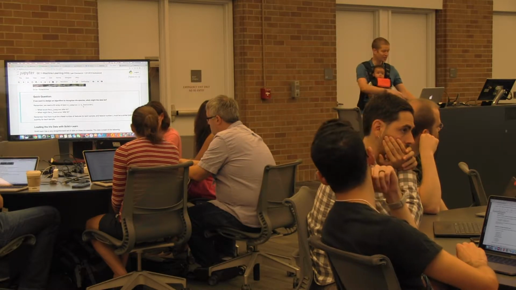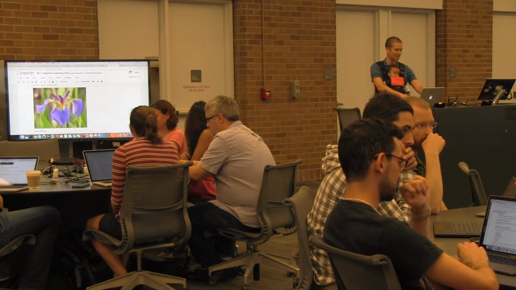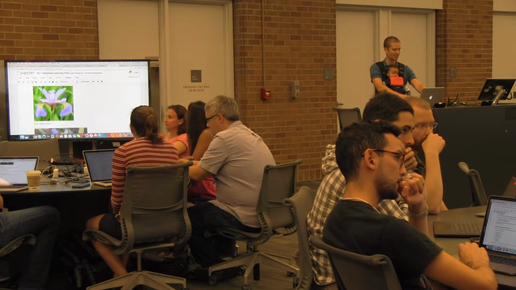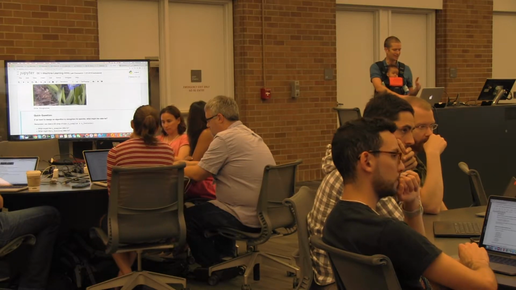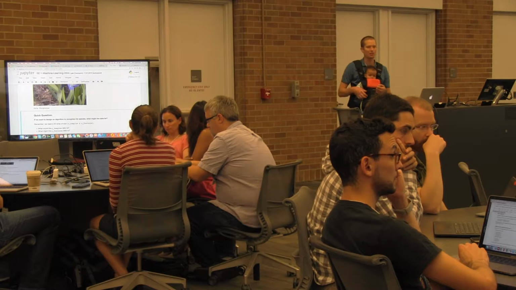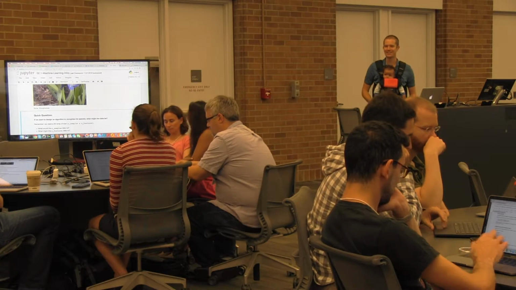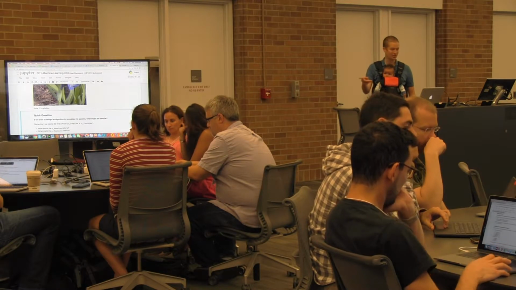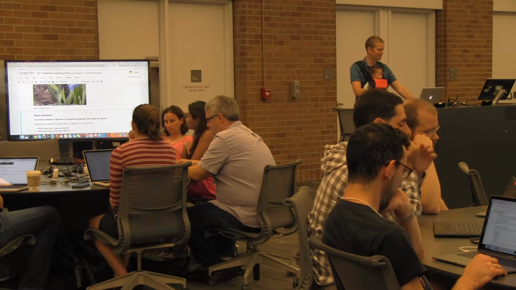Oh, that's a good point. So in this case, if we were only observing these 3 individual flowers, it would be 3 samples. But I'm assuming that someone would go out there and maybe observe 1,000 different flowers and then take a look at them. So the number of samples would be the number of flowers you're looking at.